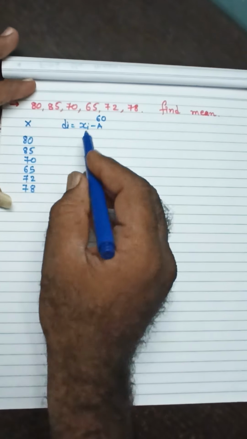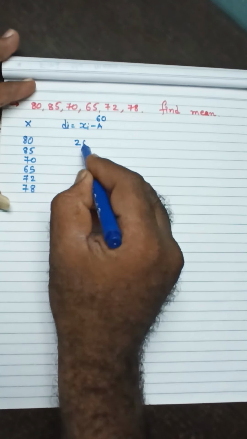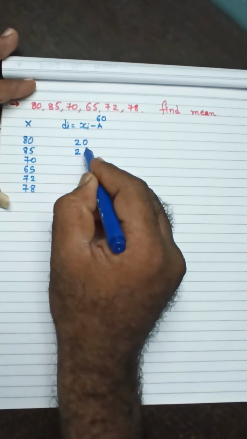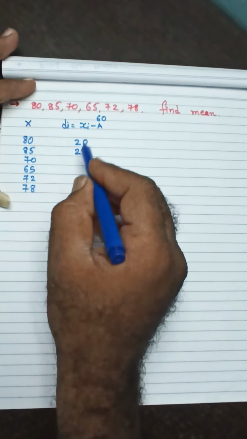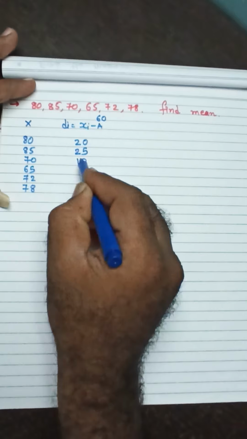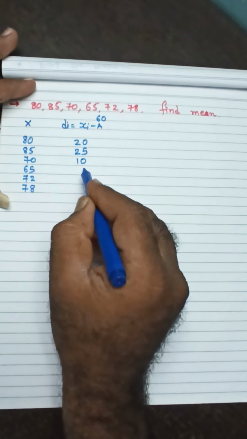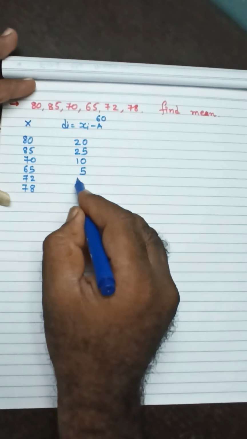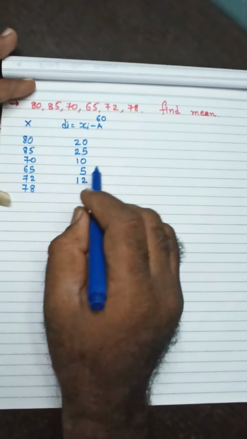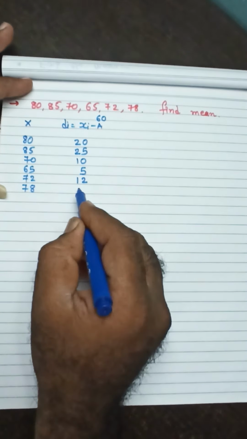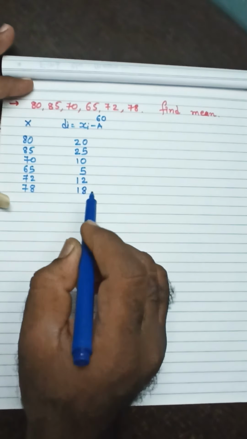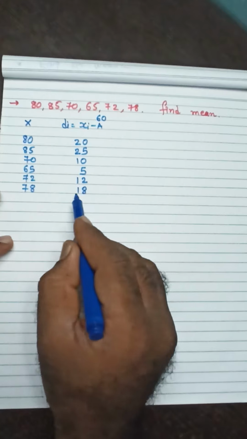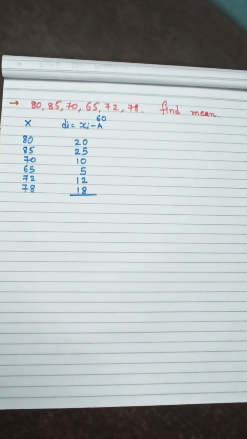So 80 minus 60 becomes 20. 85 minus 60 is 25. 70 minus 60 is 10. 65 minus 60 is 5. 72 minus 60 is 12. And from 78, if we deduct 60, it is 18. Okay, done.